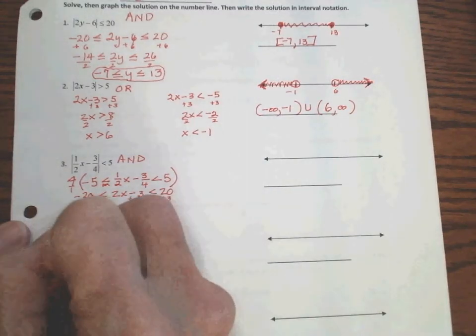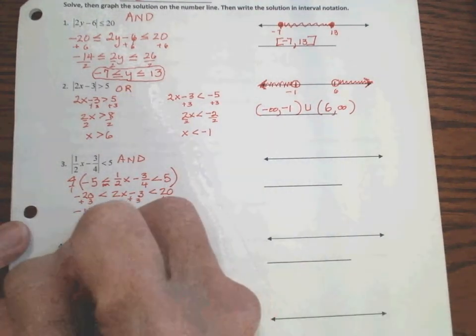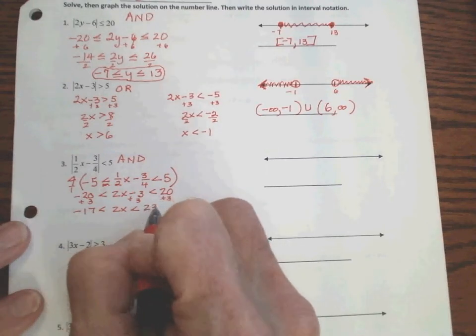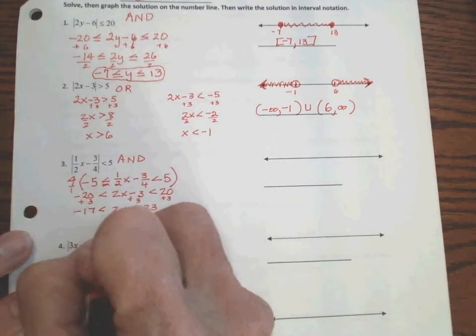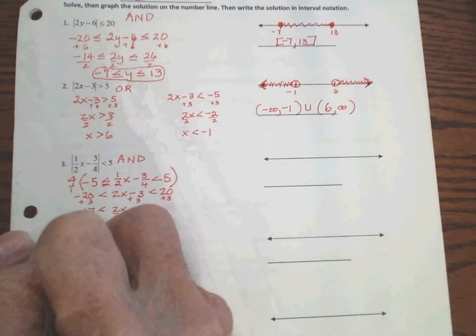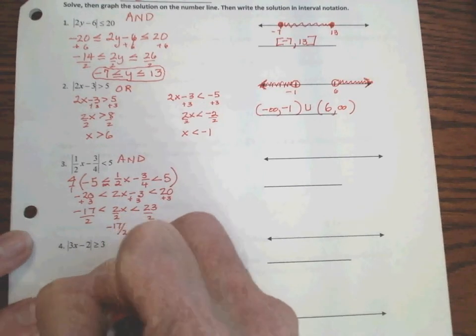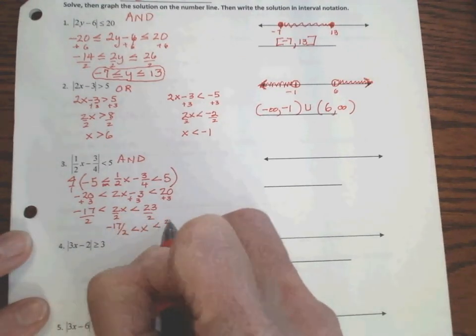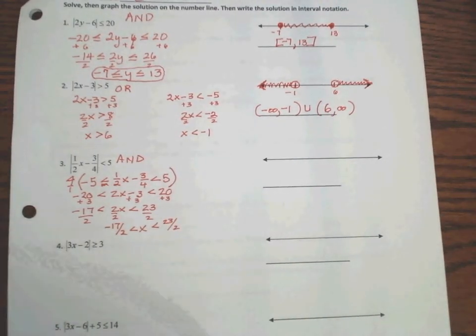Now, in the middle, I can add 3 to both sides. I get negative 17 less than 2x less than 23. When I divide by 2, I end up with negative 17 halves less than x less than 23 halves.